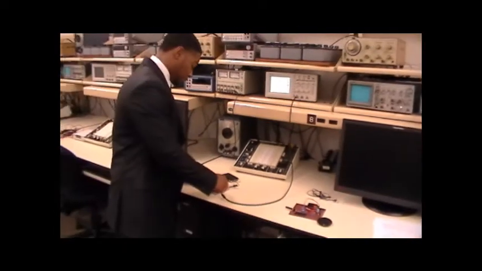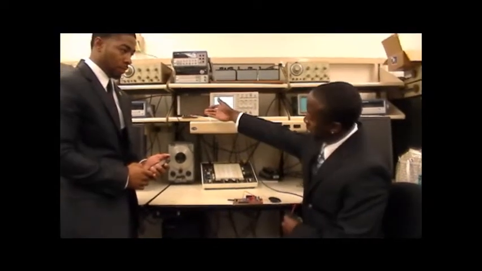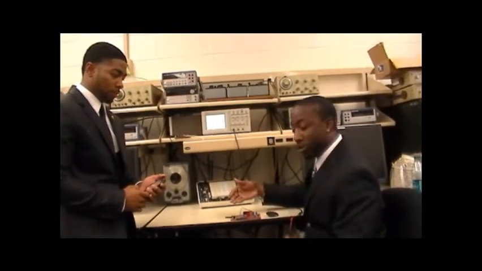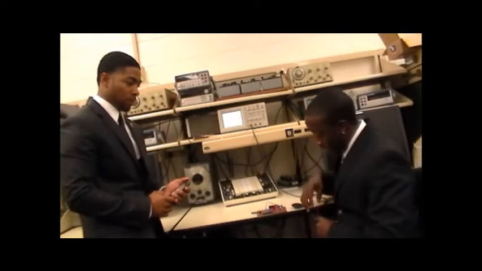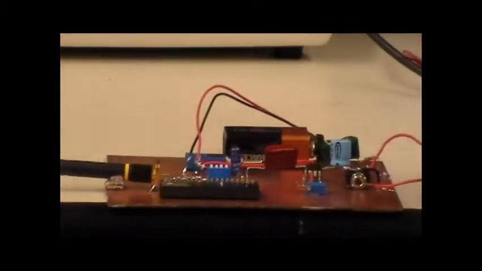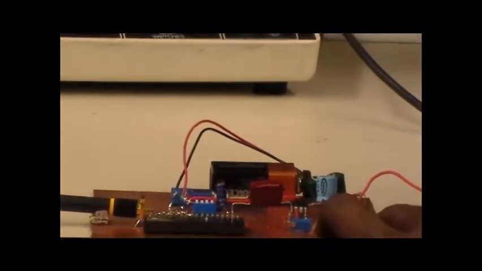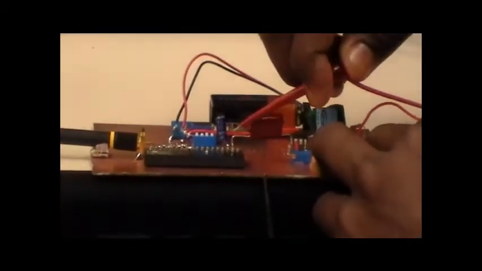Now I'll be showing you a visual to prove that the transmitter is actually sending the signal to the receiver and the receiver is actually accepting the signal. First, I'm going to hook the red and the black lead from the oscilloscope to the receiver. The black lead going to the ground plate, which represents ground, and the red going to the audio pin on the receiver, which is pin 17.